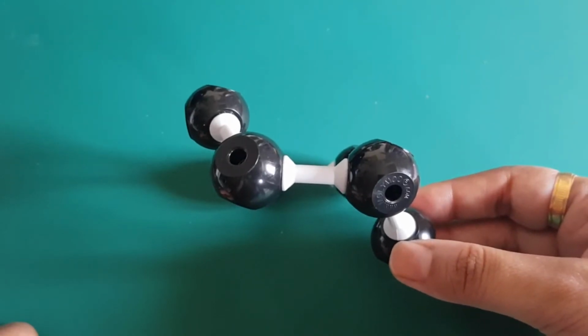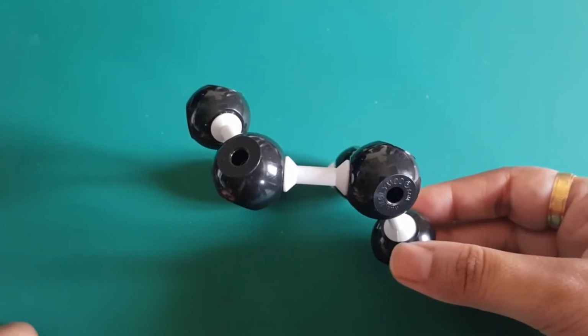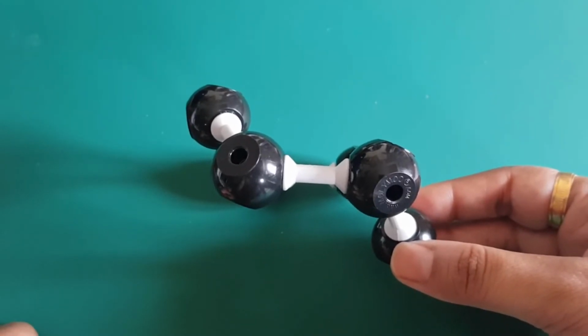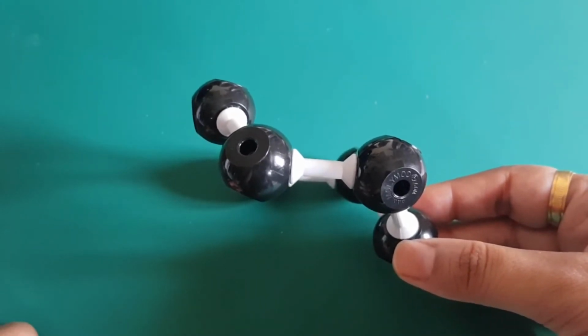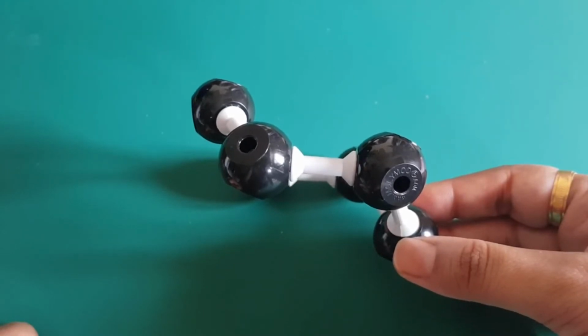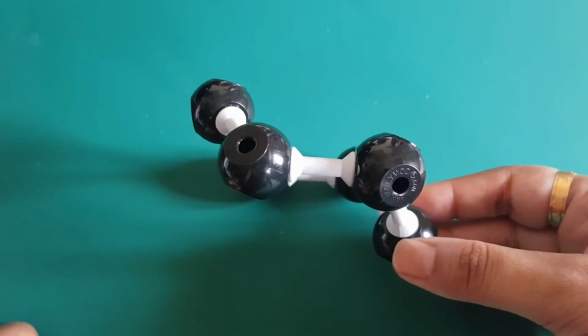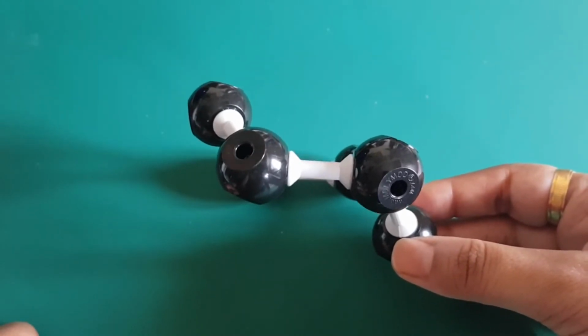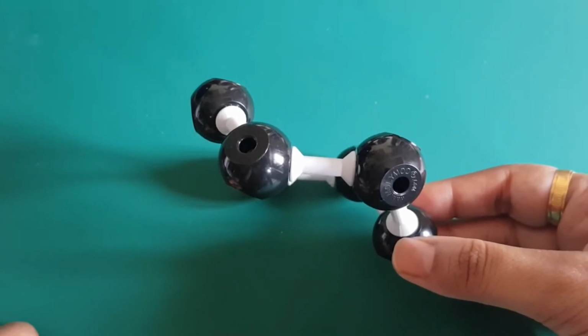First was the chair conformation, which is the most stable conformation with lowest energy, followed by the twist boat conformation, which comes next to chair conformation in terms of energy, followed by the boat conformation, and lastly the half chair conformation.